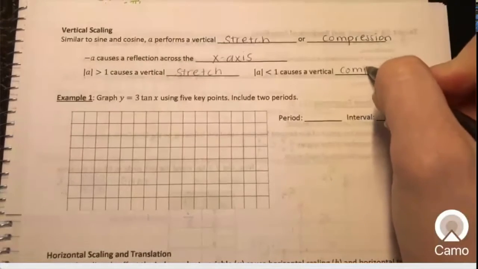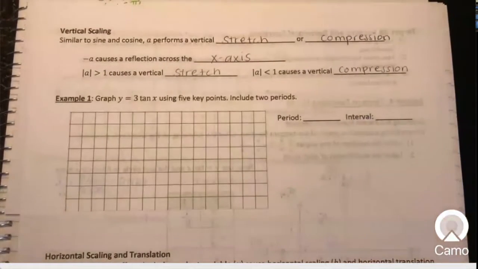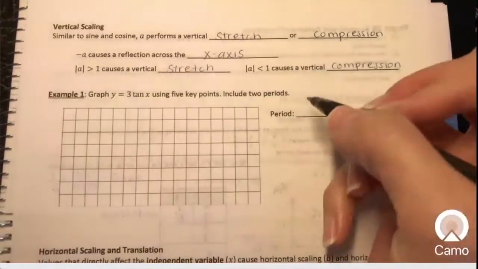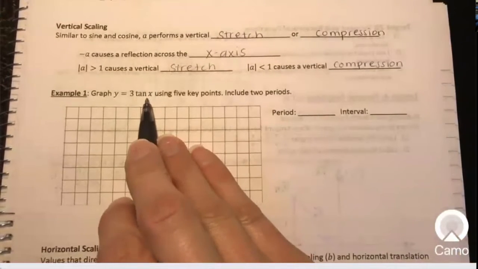So if A is greater than 1, we know it's going to be a vertical stretch. And if A is less than 1, it's going to be a vertical compression. Okay, we're going to go ahead and graph using our 5 key points, and we're going to include 2 periods. So right here, we just see we have an A value, and we're going to go ahead and see what that looks like. So there's no horizontal movement happening to our x.